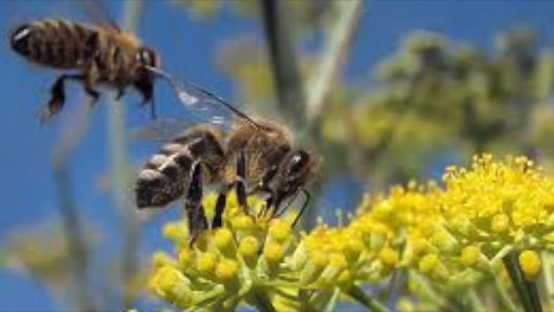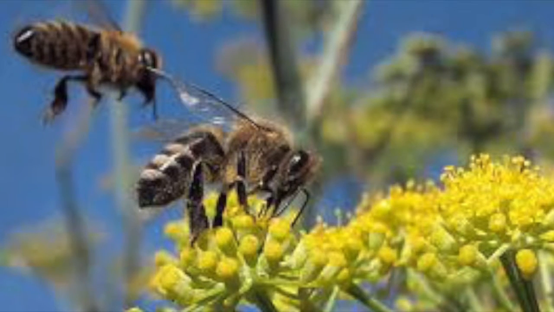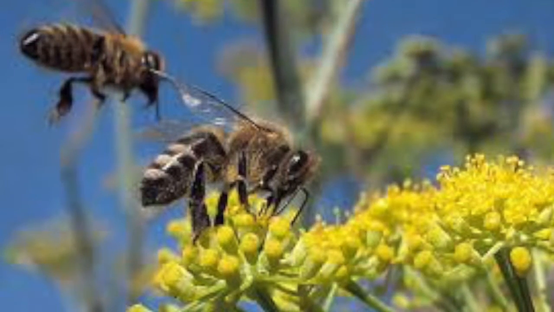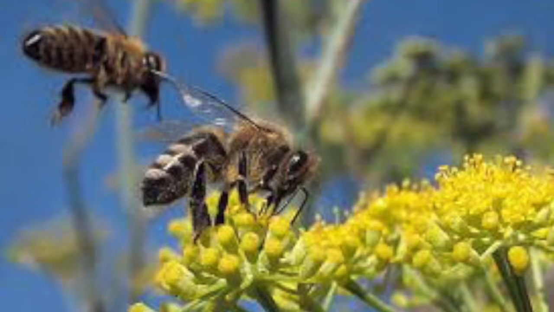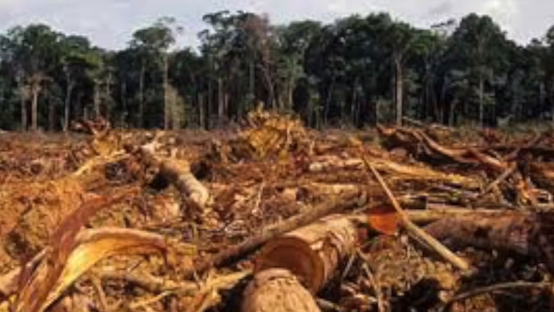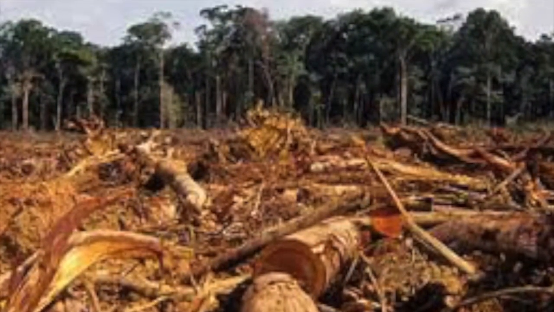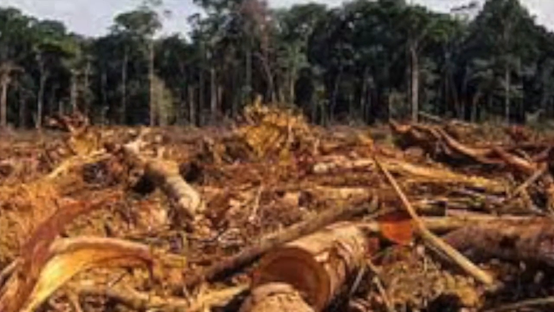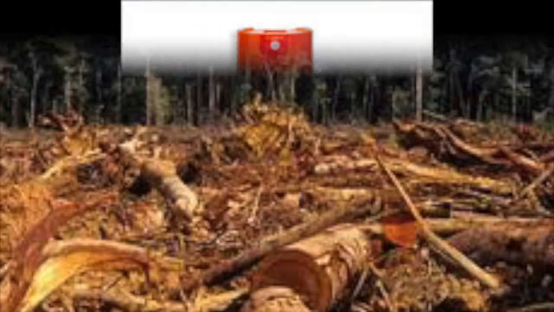Bee populations are declining for a variety of reasons, including disease and mites such as varroa. There are some human activities that are contributing to the declining bee population, including the destruction of natural habitats, destruction of nesting sites by agriculture, the construction of roadways, and the use of insecticides such as common bug spray.